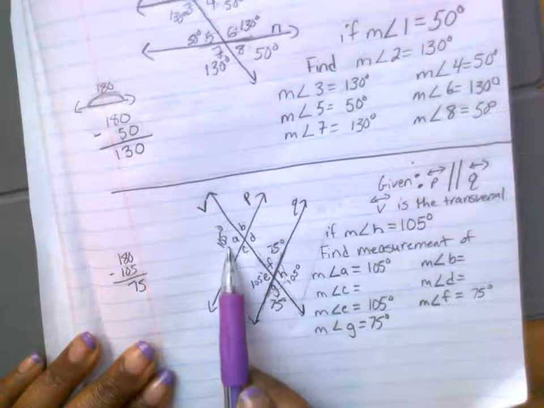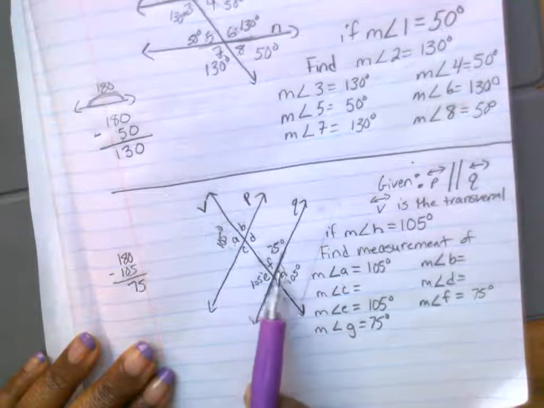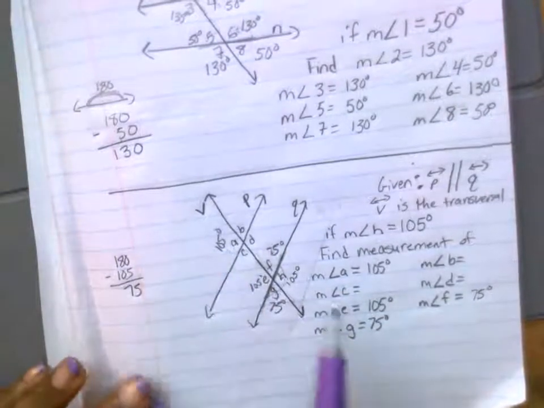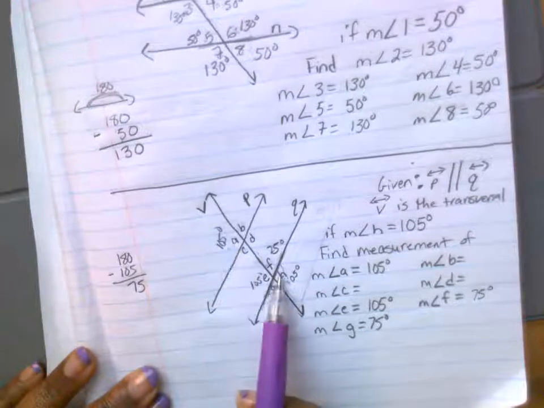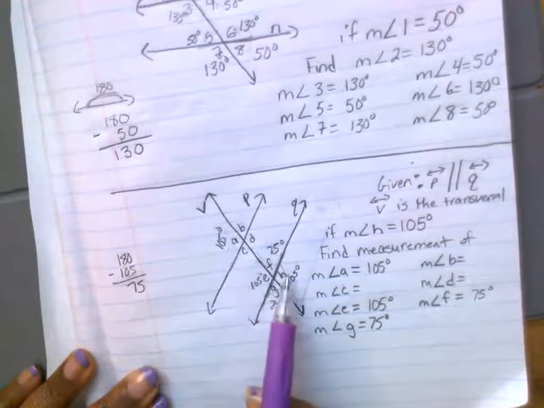Also, A and H are alternate exterior. One's on the top, one's on the bottom, one's on the left, one's on the right, and they're outside of the parallel lines. They're alternate exterior. That makes them congruent as well. Okay.